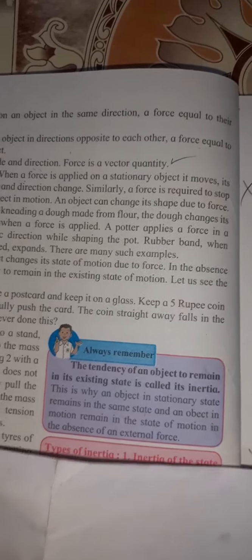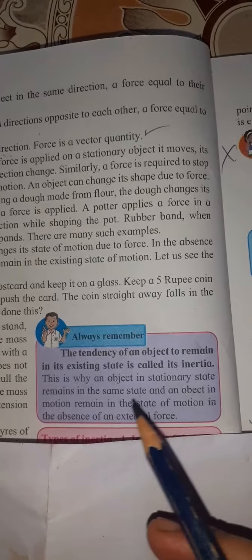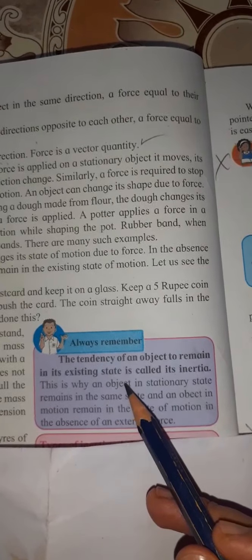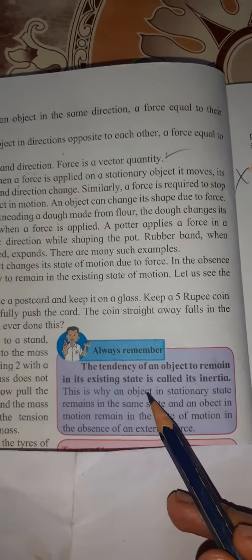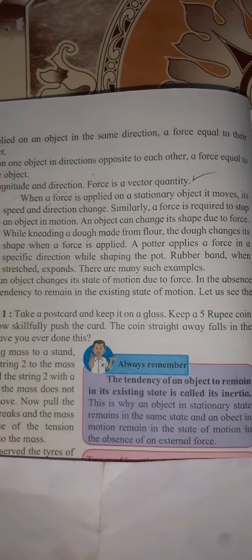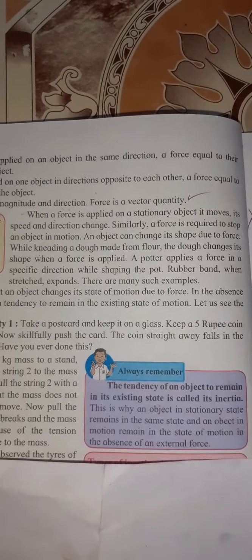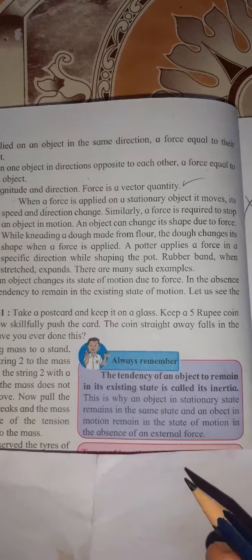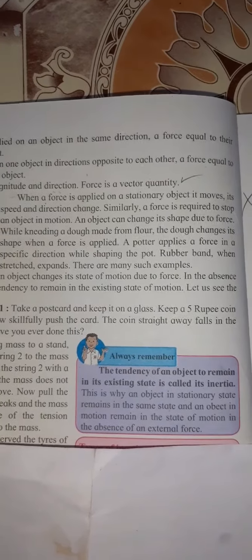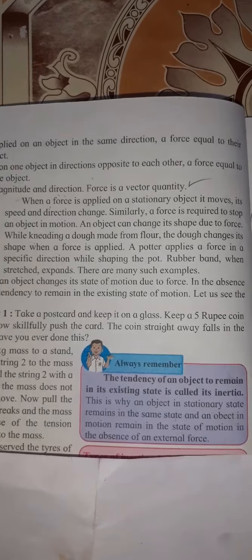So here's the definition of inertia: the tendency of an object to remain in its existing state. Existing state means present state. So when some object is moving, it keeps moving until we apply brakes.